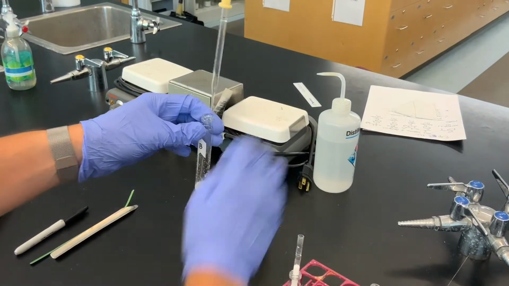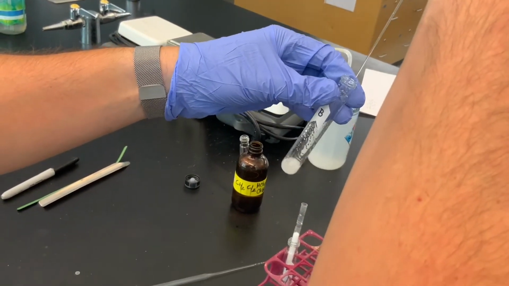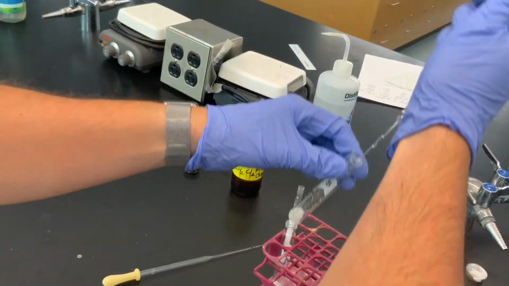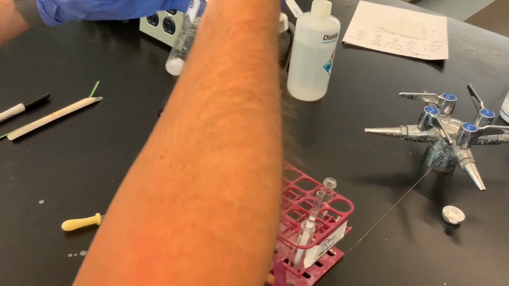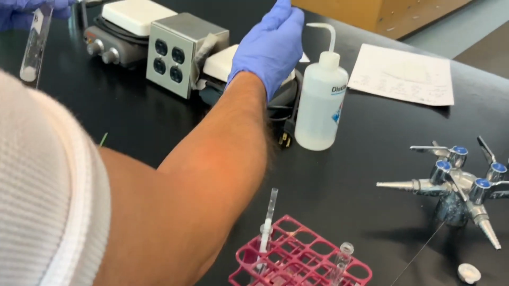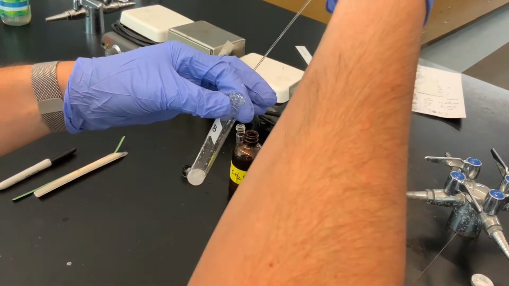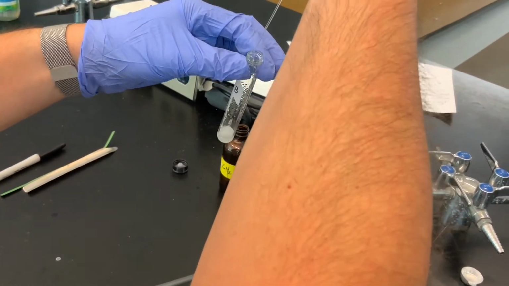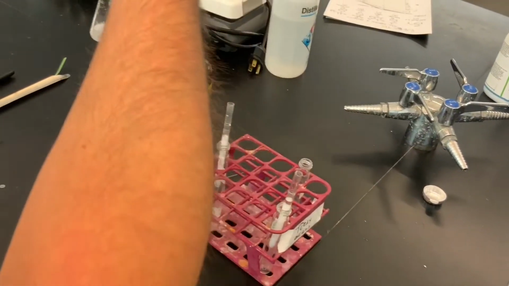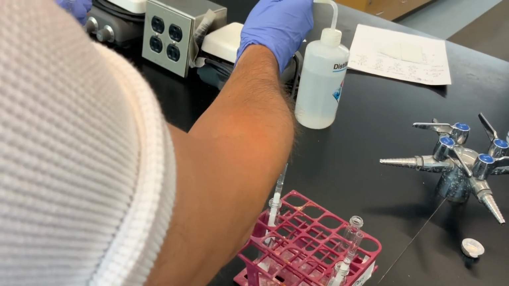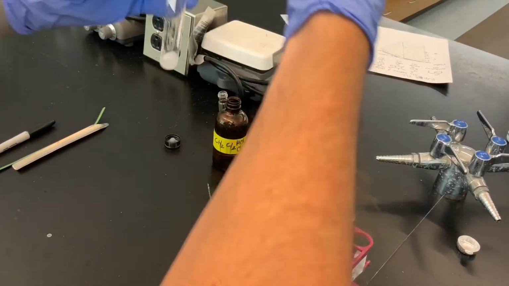So rinse number 1. Once again, get the walls of the glass to try and get any sort of residue of benzoic acid off of it, but once again, we're expecting there to be very little benzoic acid. Rinse number 2. And then finally, the last aliquot of methylene chloride, rinse number 3.